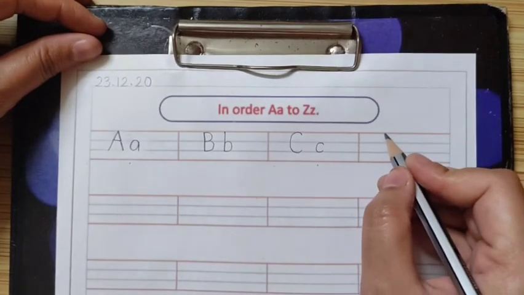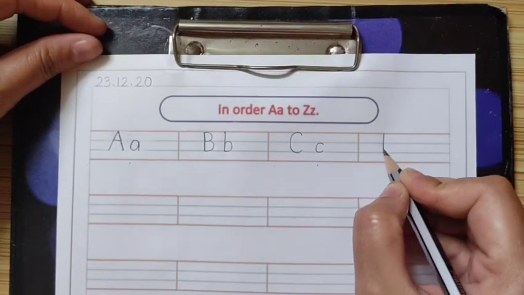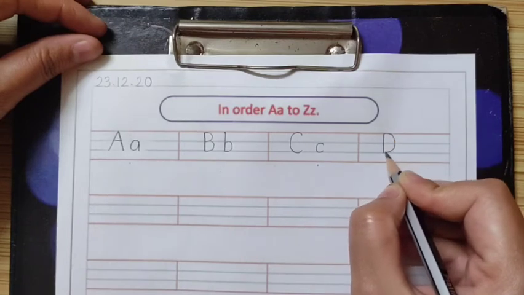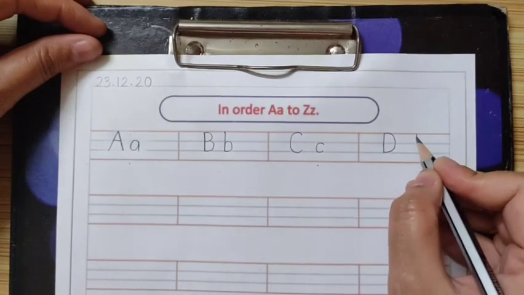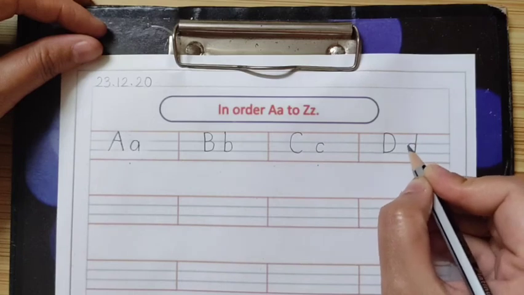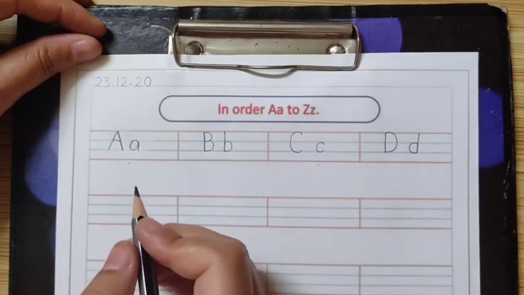For capital D, make a standing line, go up, make a curve. For small d, make a standing line, go up, make a C curve. Now we will write alphabet E.